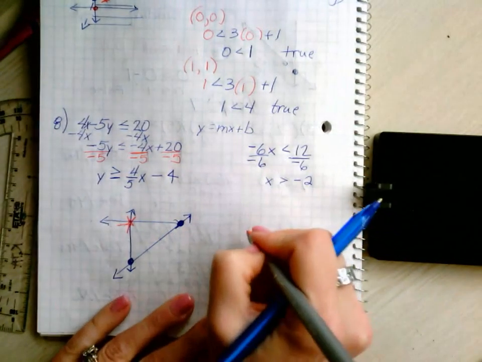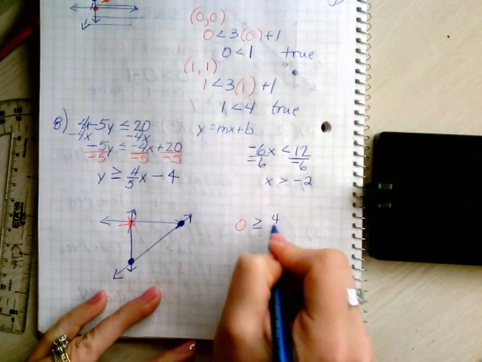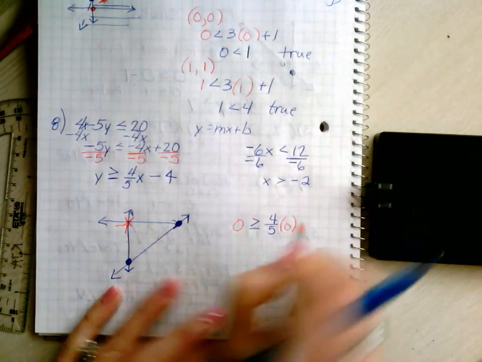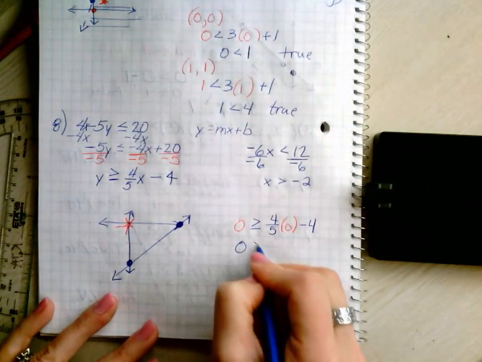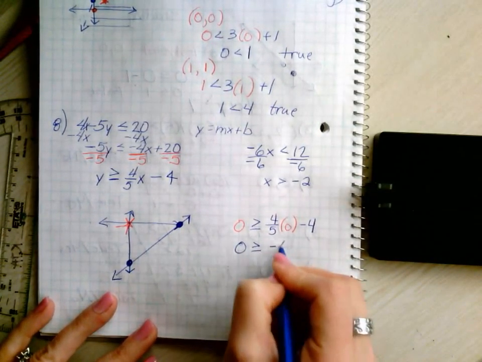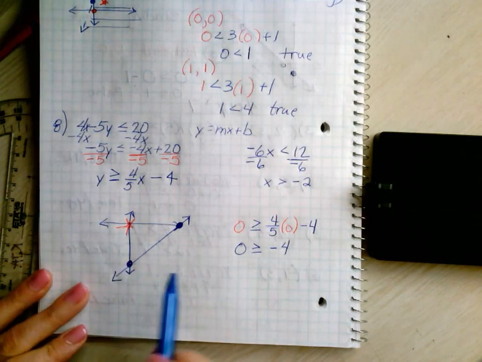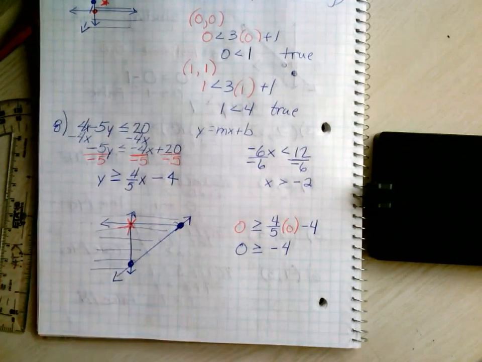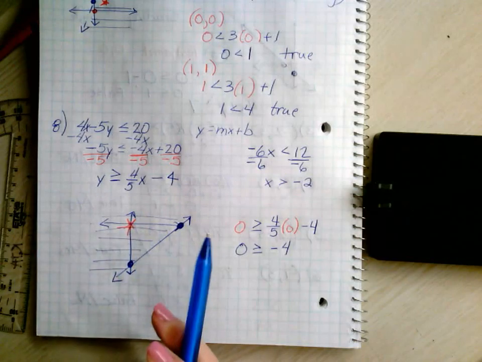So, y is greater than or equal to 4/5 times x minus 4. So 0 is greater than or equal to negative 4. Is 0 larger than or equal to negative 4? Absolutely. 0 is bigger than negative 4, which means the area that included the truth gets shaded.